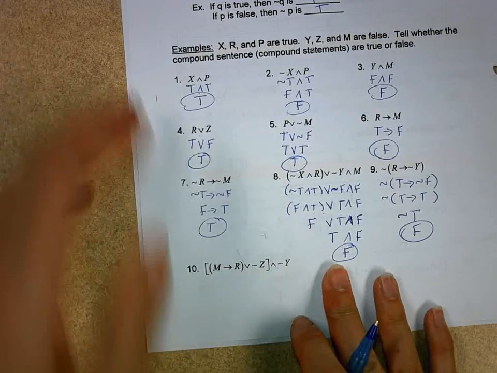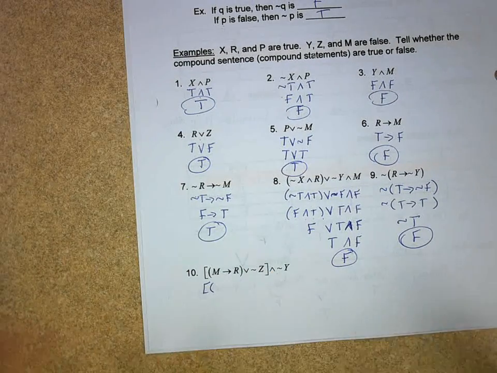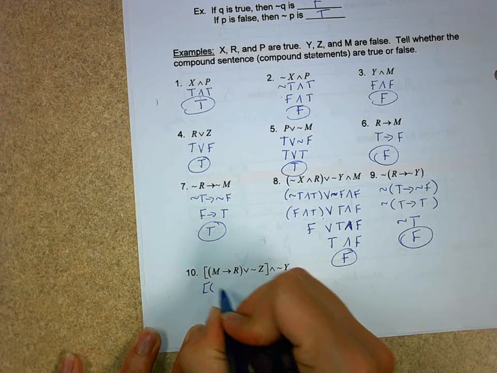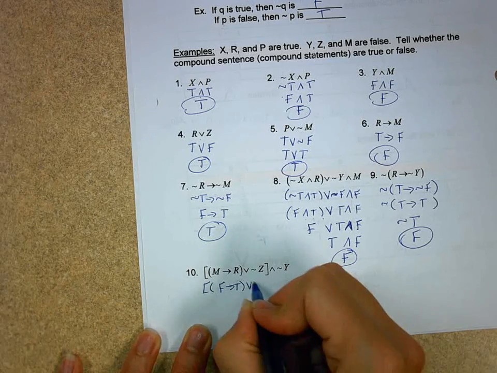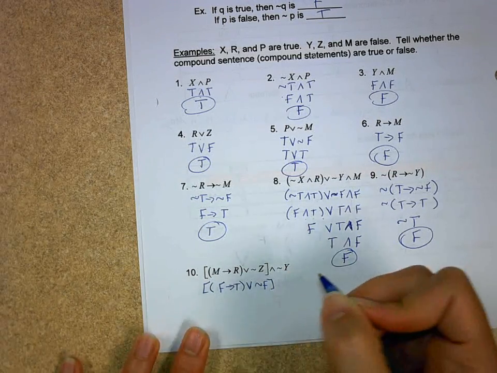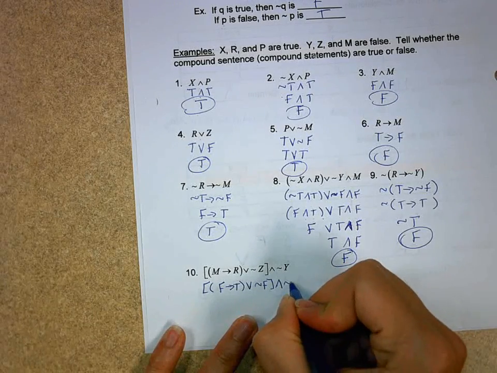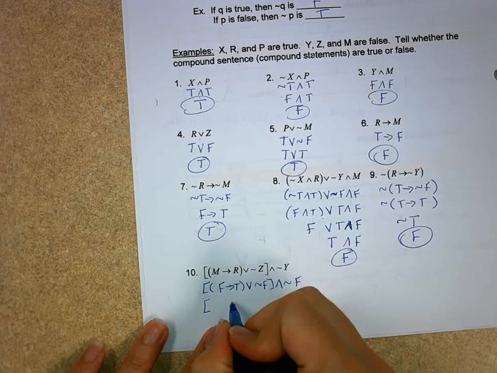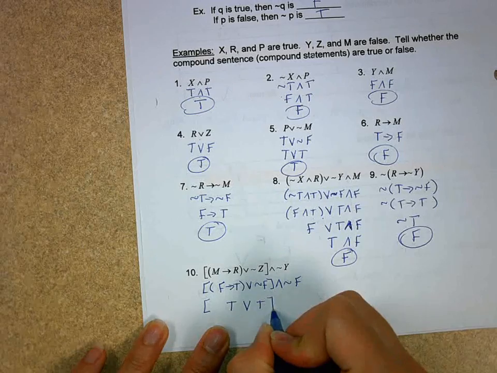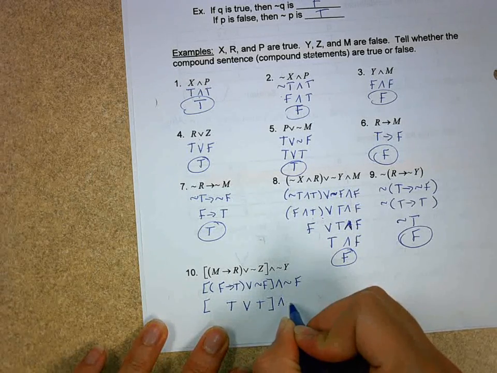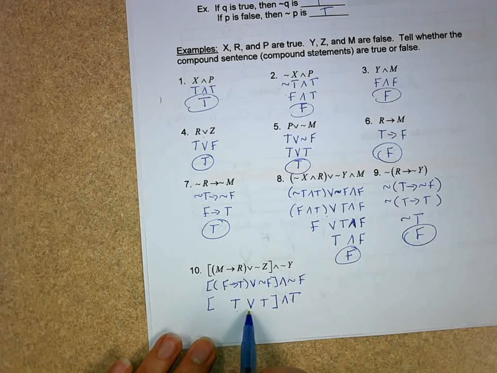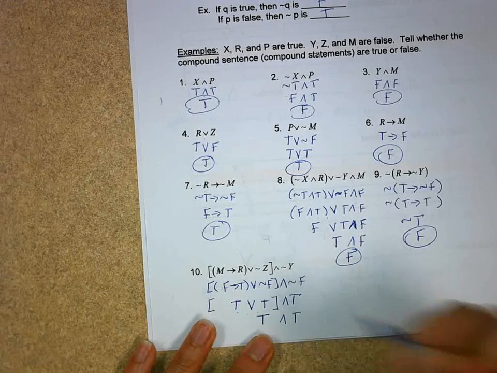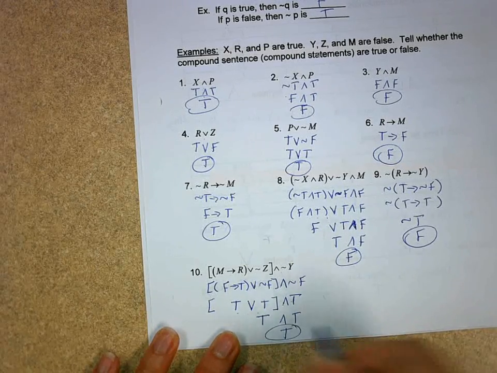Now let's do the same type of idea here on number 10. Now parentheses and brackets, so again, order of operations, think grouping symbols. Here I have if M then R, so that's going to be if false then true, or not false, so you can put a true symbol there if you want. And then it goes and not false. So here I'm going to do inside my parentheses, if false then true is true, or, and that's going to be true, so I'm going to write that down next, then not false, and I'm going to go ahead and put the true there. If I have true or true, it's true. Now notice the brackets are going away because I did it inside the brackets, and then I have and true. So I end up having, pretty cool, a true statement.